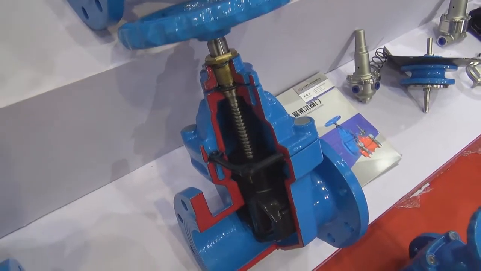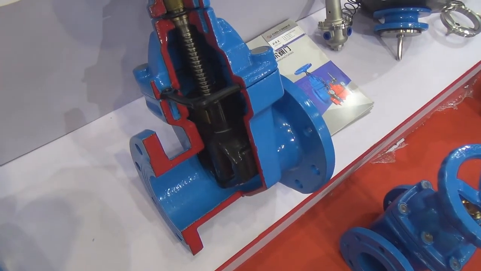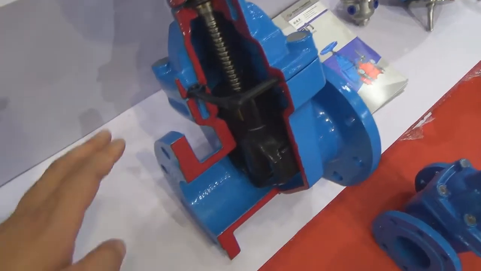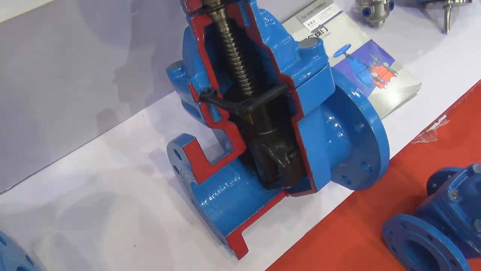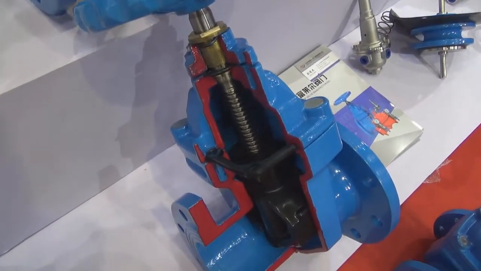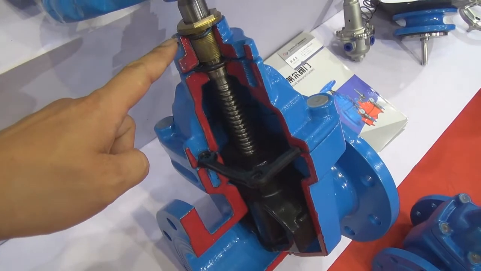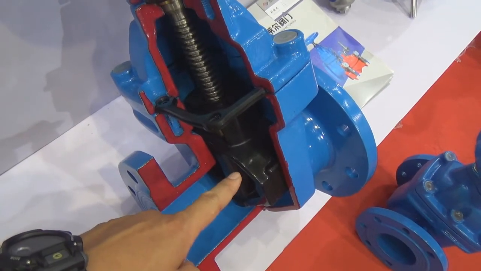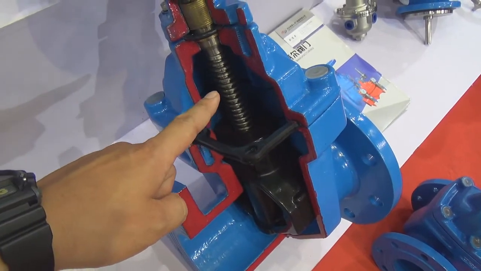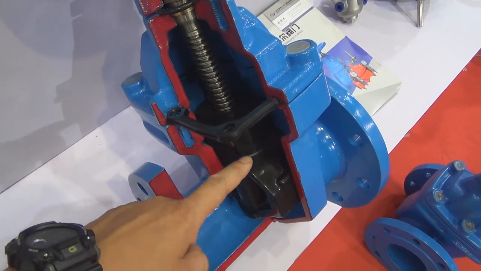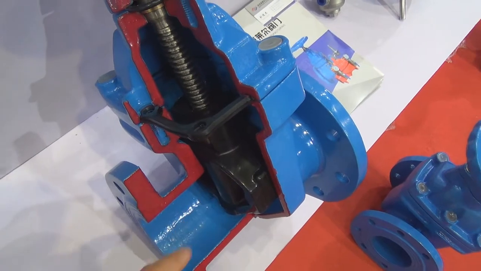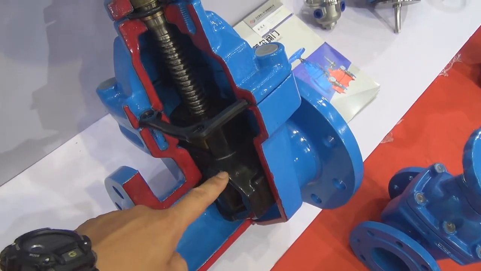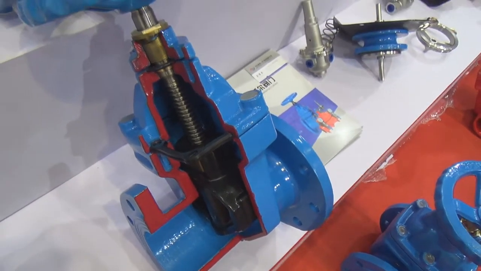Here is another non-rising stem gate valve. The connections are different. It uses a flange to connect with the pipe. The basic principle is the same. When we open the valve, the stem lifts the valve gate, and the stem also hides inside the valve gate. The outside material of the valve gate is rubber. It seals with the valve body through the soft gate.